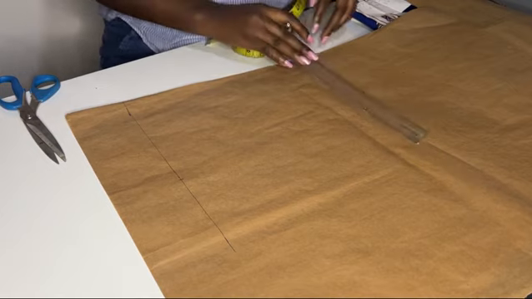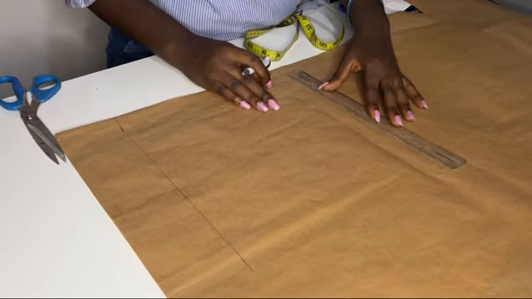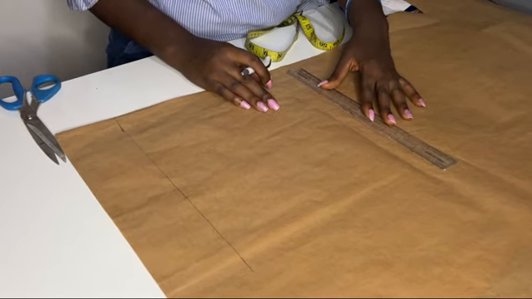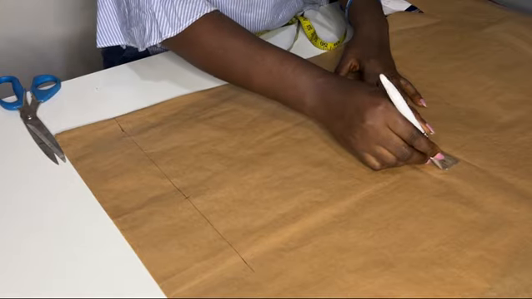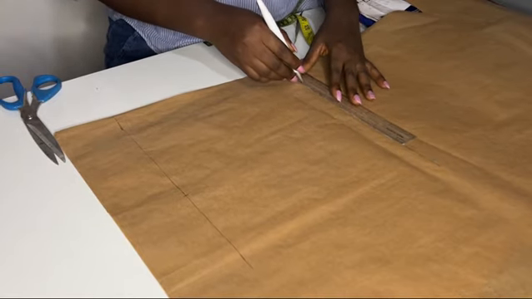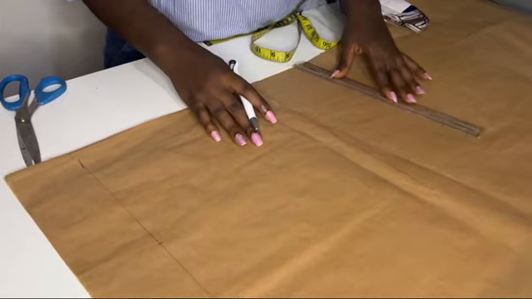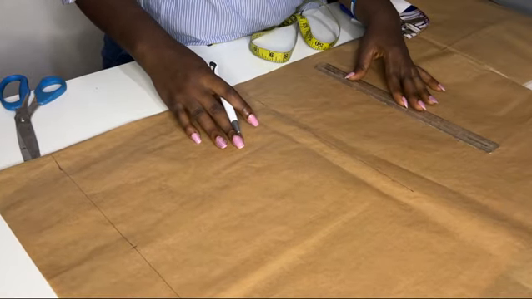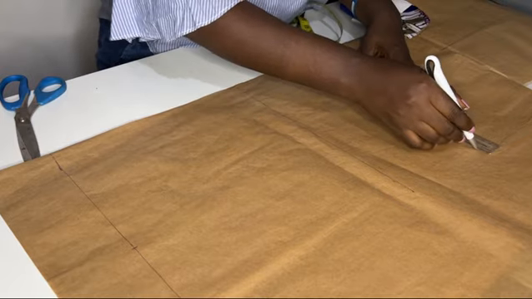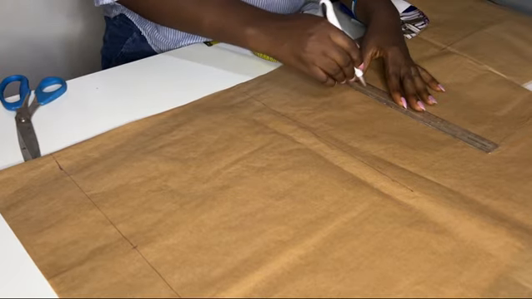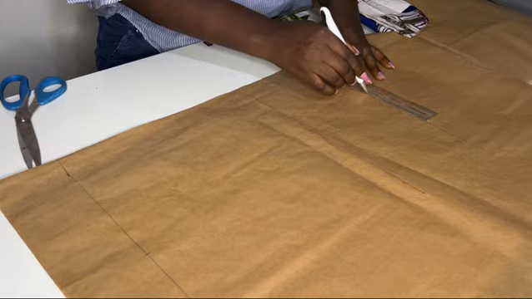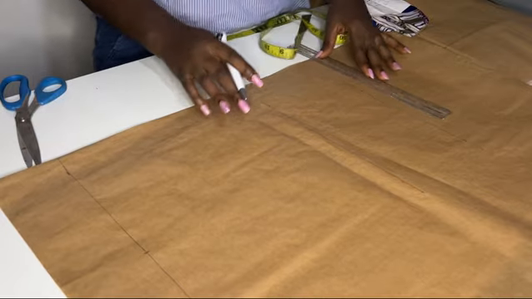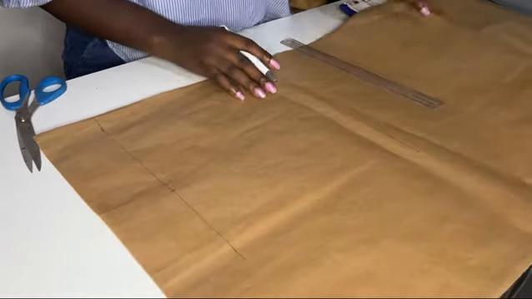So what you're going to do next is connect this line. So connect this line.